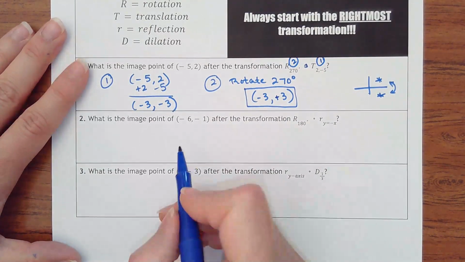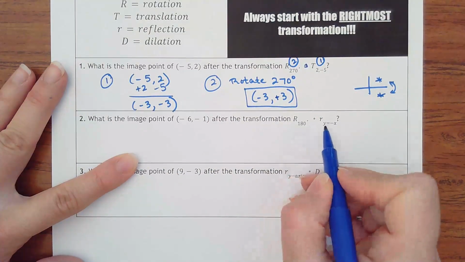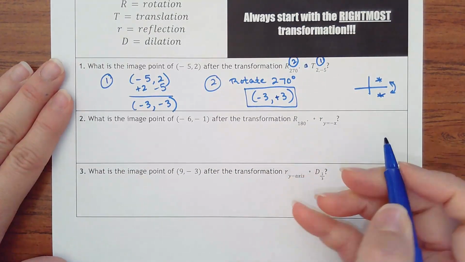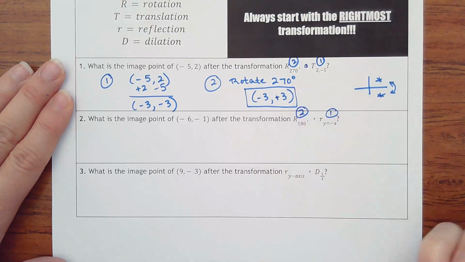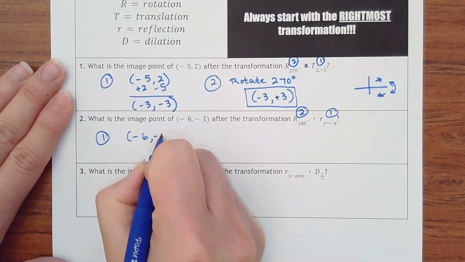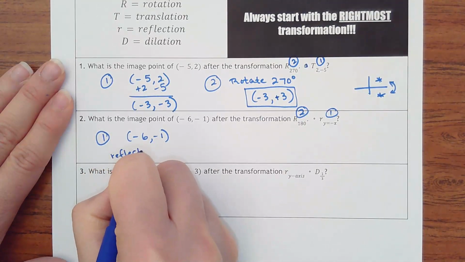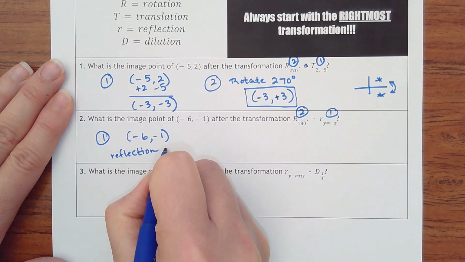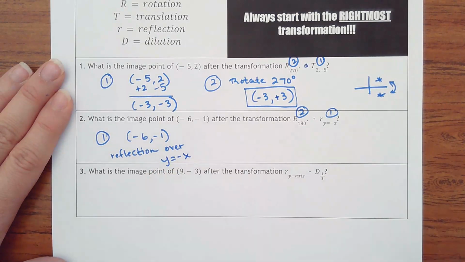Number 2, image point of this after a rotation and a reflection. Okay, so I'm going to have this be my first transformation, this be my second. So I'm going to take the image point, -6, -1, and we have to do a reflection over the line y equals -x.